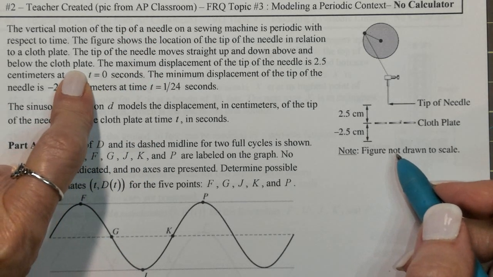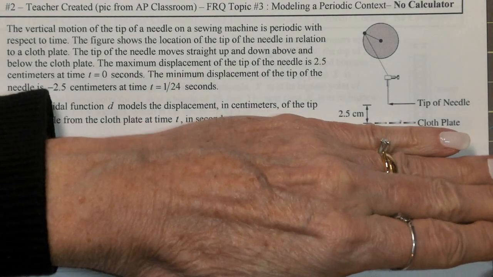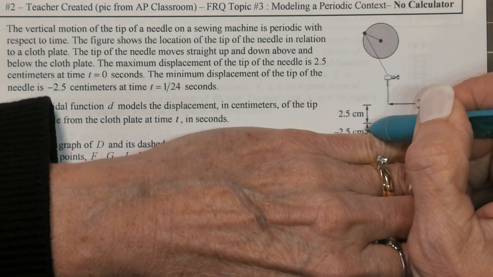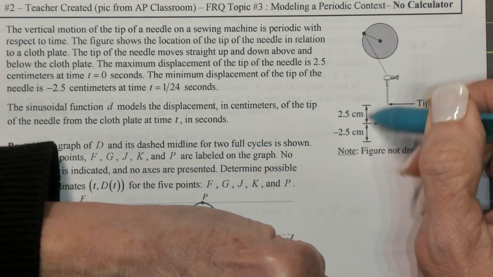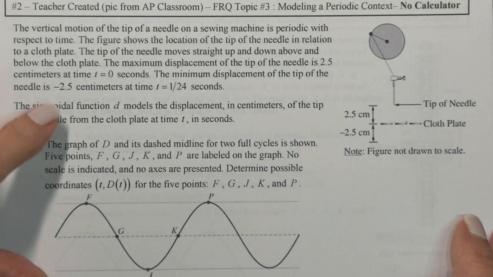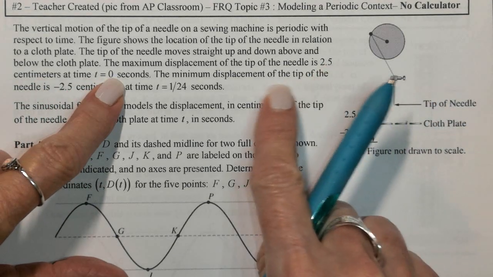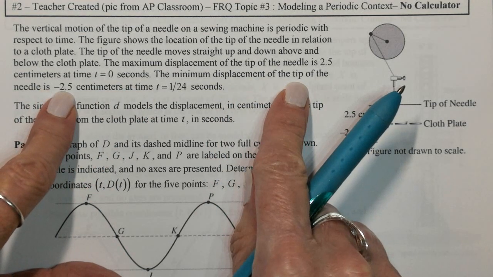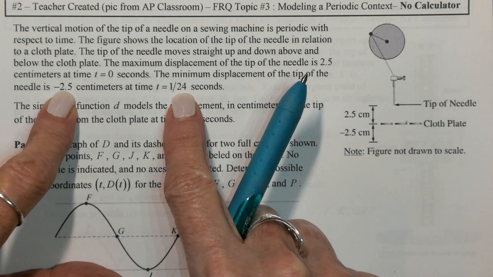The needle goes up, and then it goes down below into the surface of the machine, and then it comes back up, and it just keeps doing that. The maximum displacement of the needle is 2.5 inches at time 0, and the minimum displacement is negative 2.5 centimeters at time 1/24 seconds.